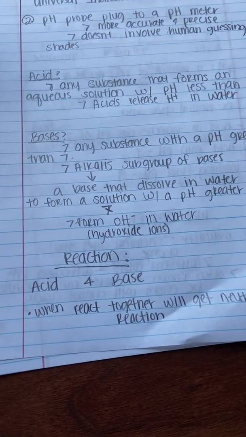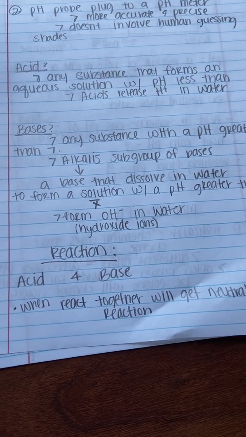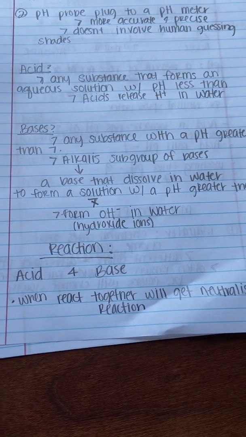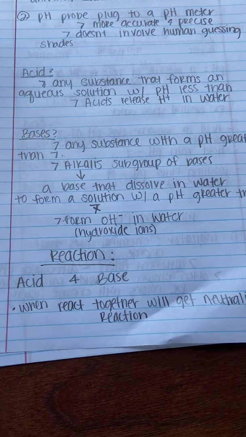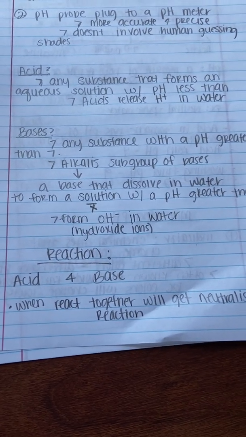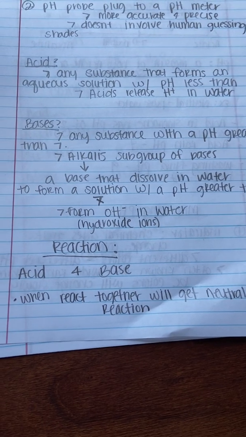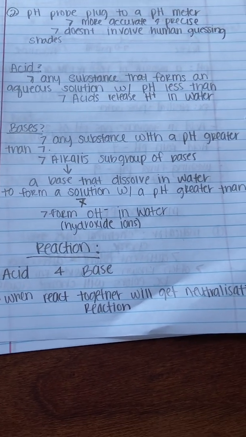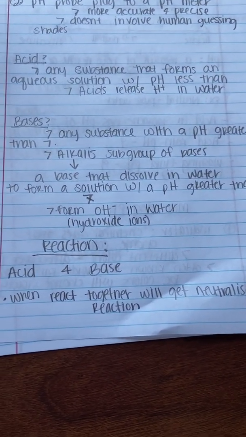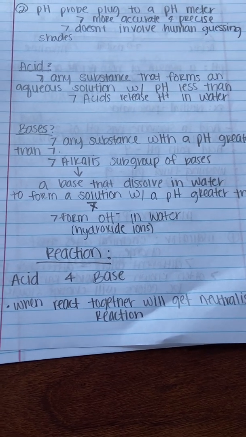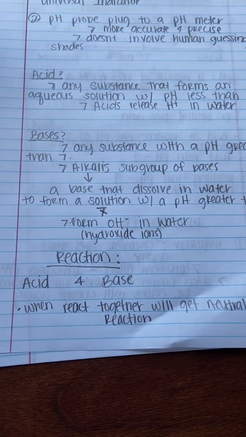So what is an acid? An acid is any substance that forms an aqueous solution with a pH that is less than 7. A better way to understand this is that acids release hydrogen ions in water. That's why its pH is lower.